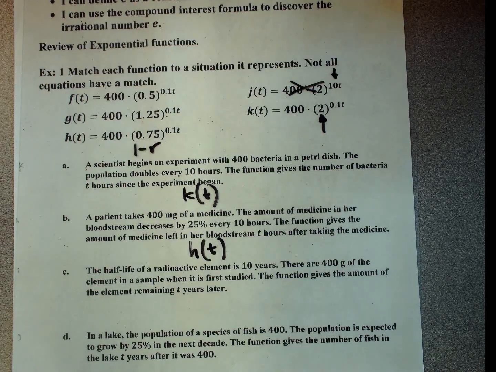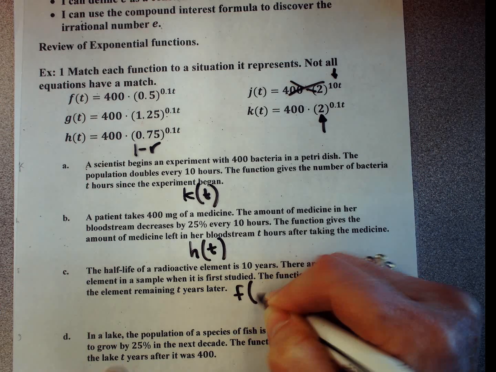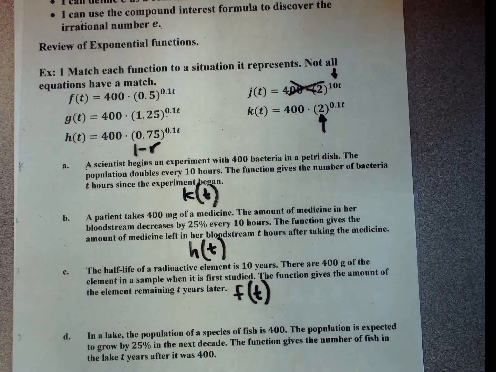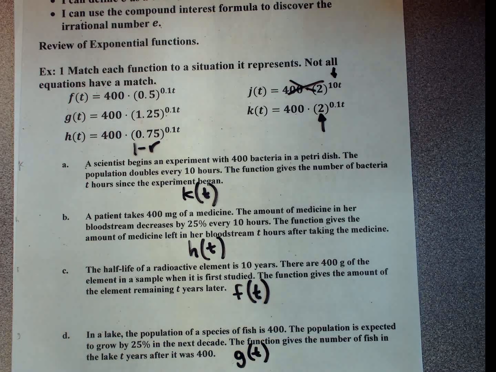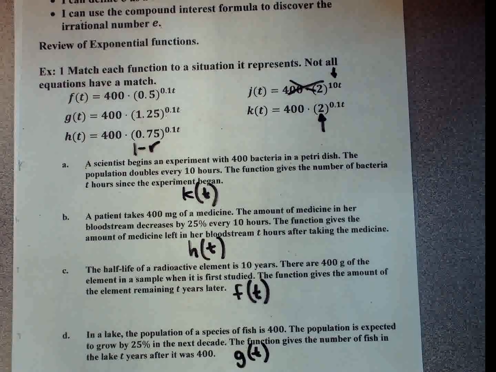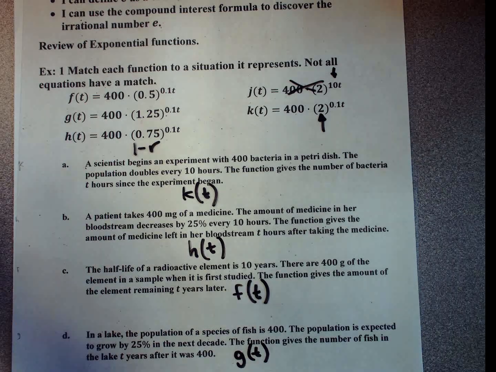Okay, what about a half-life? A radioactive half-life. You use this a lot in chemistry and in biology and in your science classes. F, because half-life would be half the time, so 0.5. And then finally, the population expected to grow 25%. So which one is that? Right. Okay, so they just kind of want to give you a scenario of, can you pick out some things based on a word problem, okay? Then they're going to ask you to graph these.